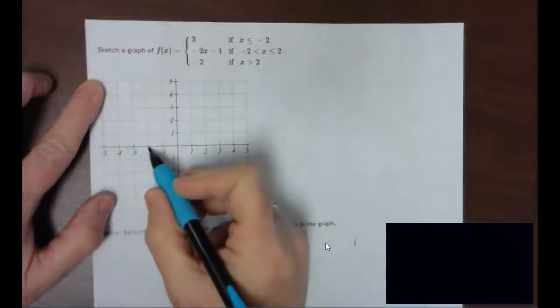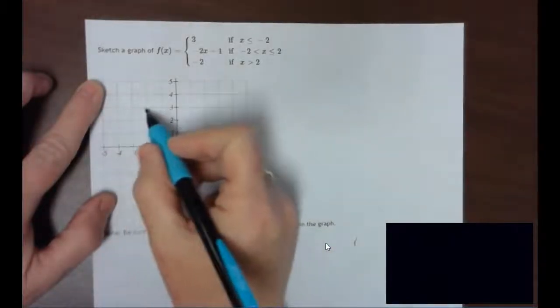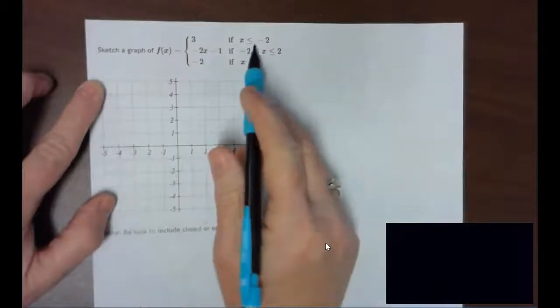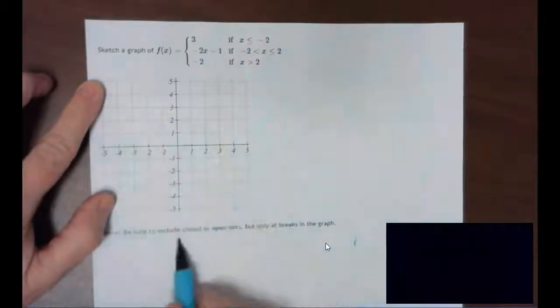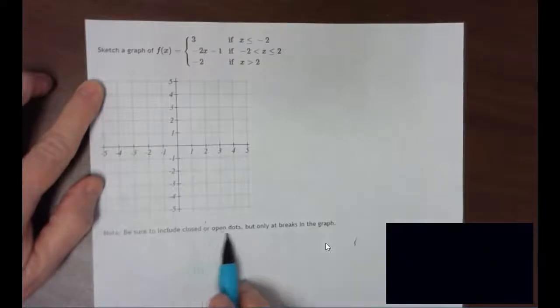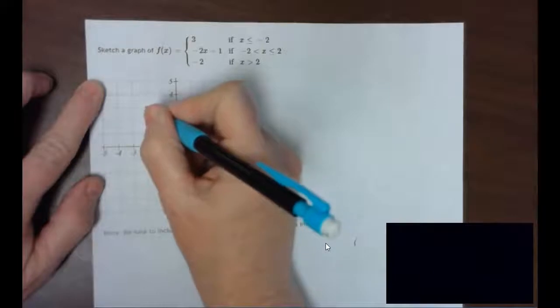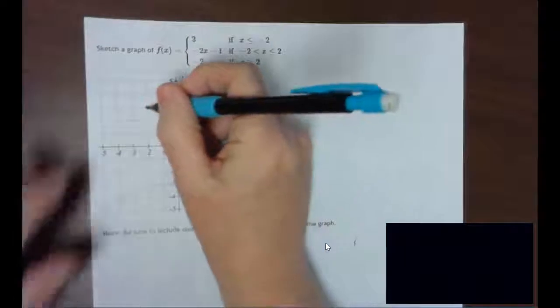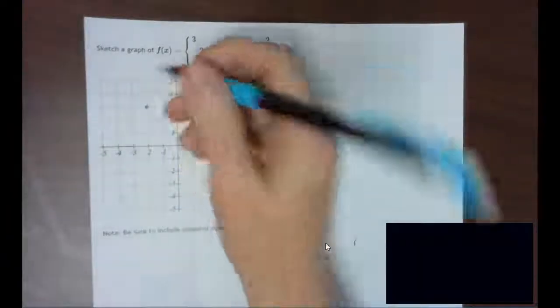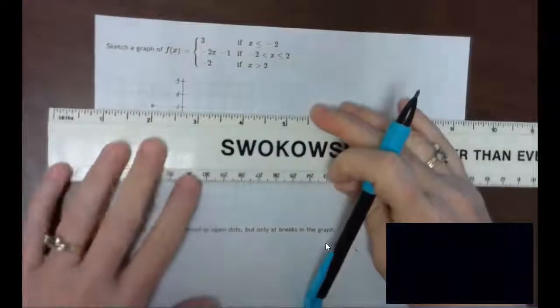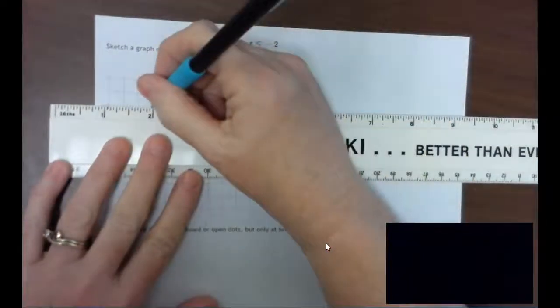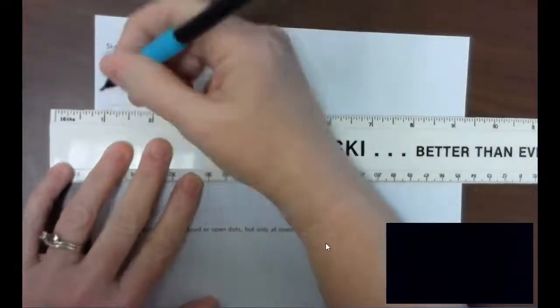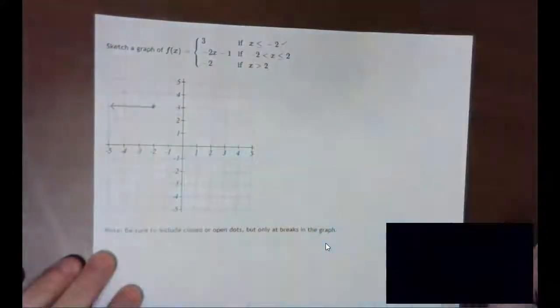So let's go to -2, because this is going to be everything less than -2 because of our domain. And since it has a line underneath it, we're going to use a closed dot, because it asks us to use closed or open dots. So at -2, and then it's anything less than -2. That means we're going to go to the left, get my ruler, and we will draw our line. So it's going to go to the left. That's this part of the function. So we just graphed it.